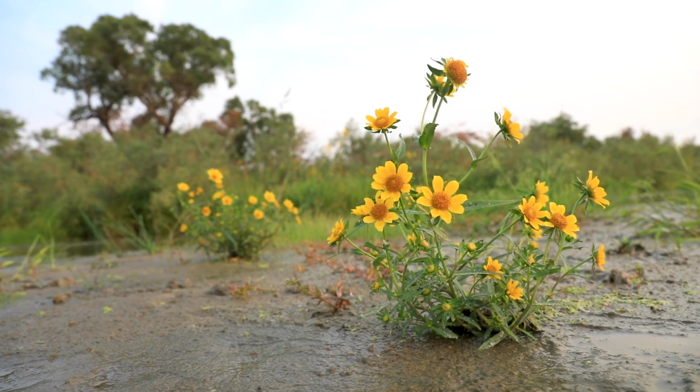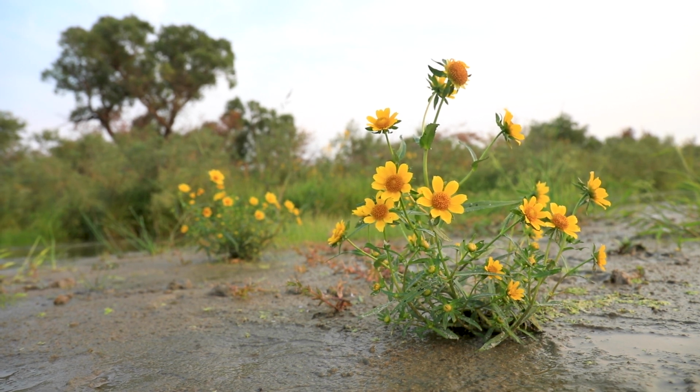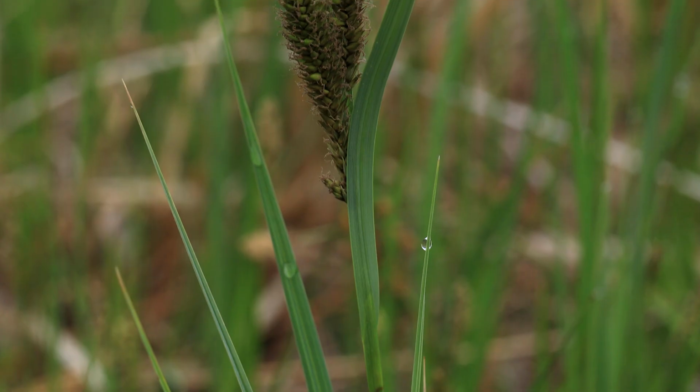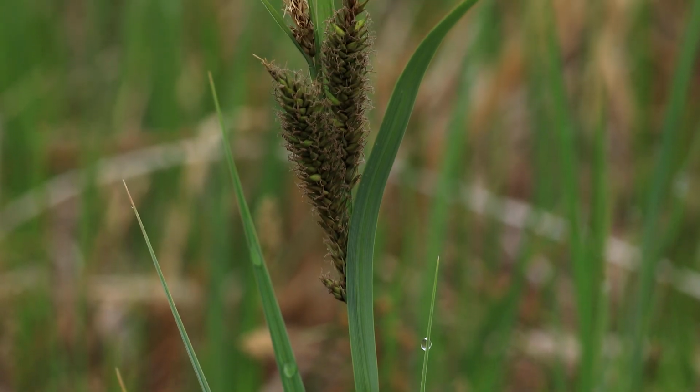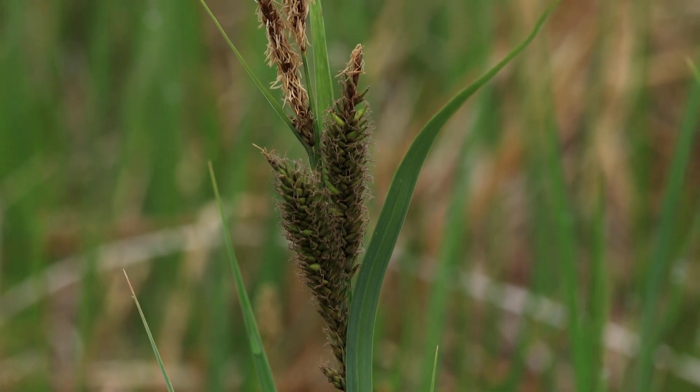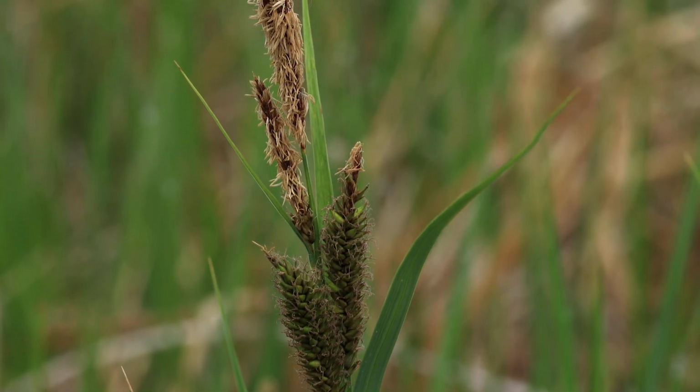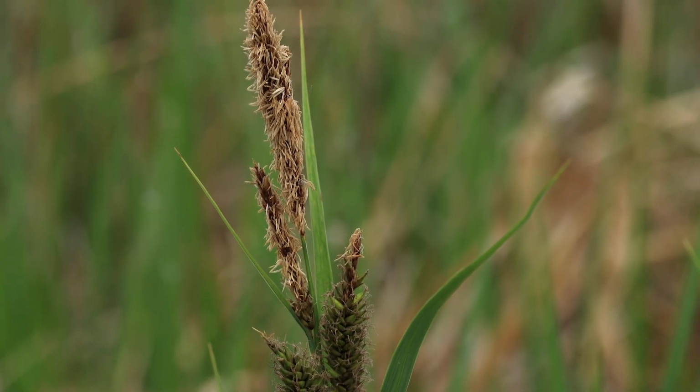When it comes to wetland plants, there are a few species worth a closer look. Let's dive in and check out the creative structures and functions that allow plants to thrive in the face of challenging wetland conditions here in Nebraska.